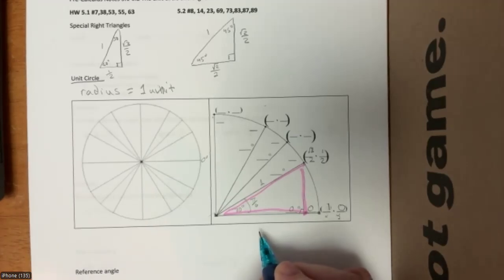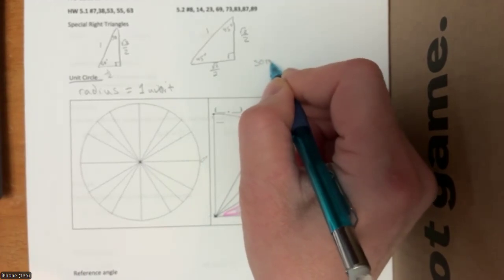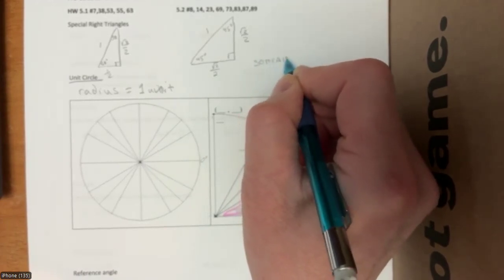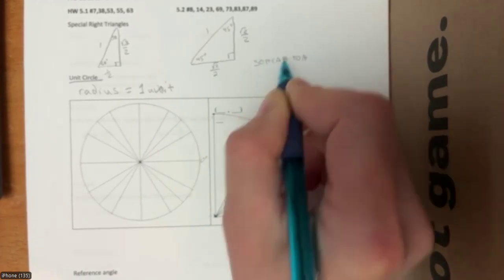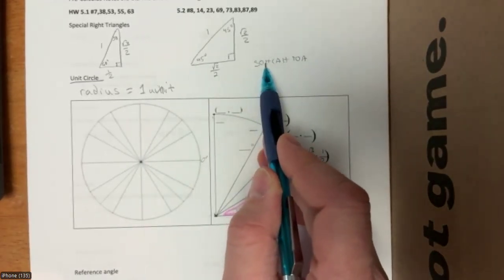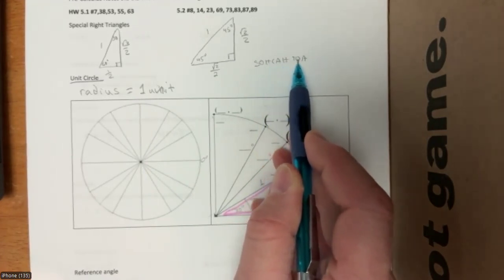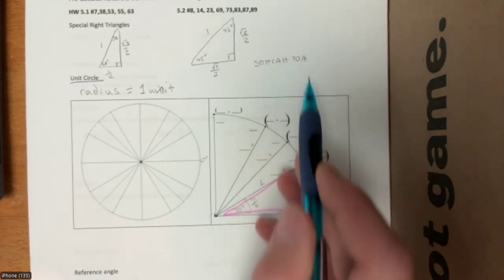Quick reminder, SOHCAHTOA. Sine of an angle is equal to opposite over hypotenuse. Cosine of an angle is adjacent over hypotenuse. Tangent of an angle is equal to opposite over adjacent.